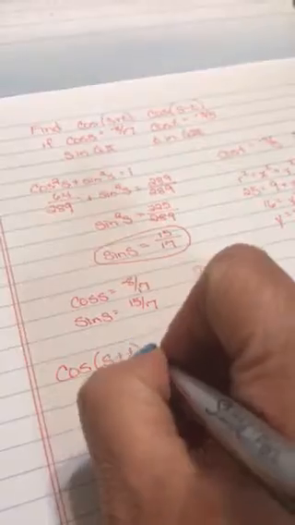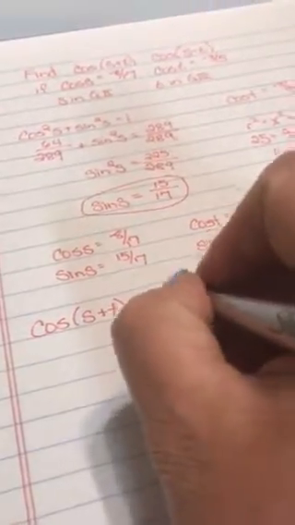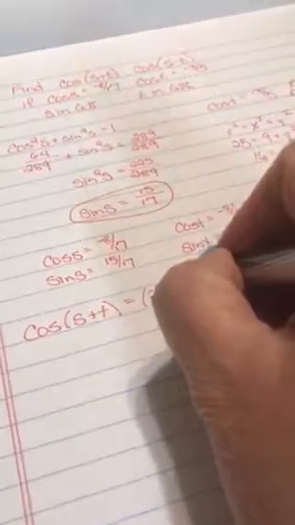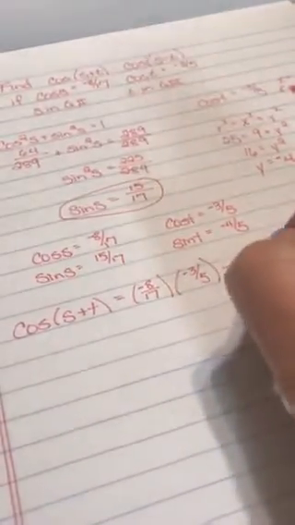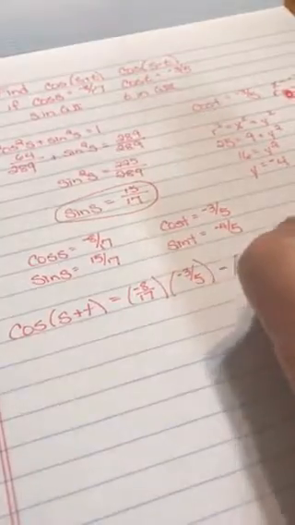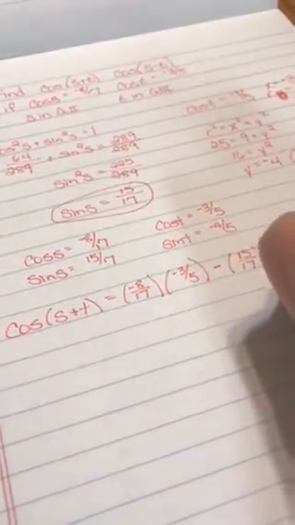So if I want to find the cosine of s plus t, I'm going to take the cosine of s, which is negative 8/17, times the cosine of t, which is negative 3/5. I'm going to take the opposite arithmetic connector, and then I'm going to take the sine of s, which is 15/17, times the sine of t, which is negative 4/5.